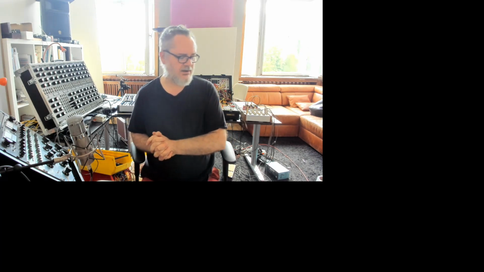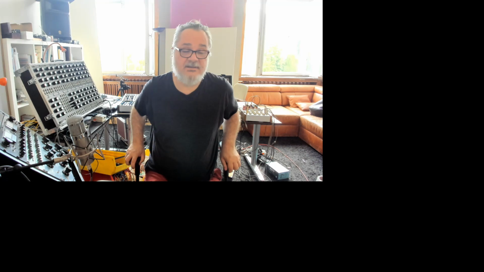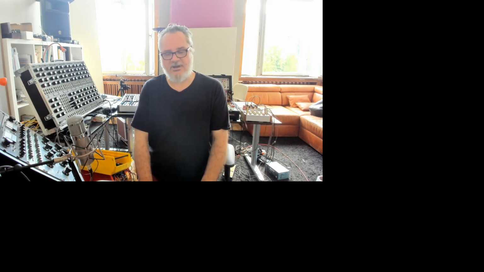Also, groups like Japan, Human League, and of course Kraftwerk brought together these electronic sounds that became definitive of eras, but also instruments. And people love these sounds. People love the characteristic sounds of the Moog filter or Korg filter, but to me it's not that interesting.